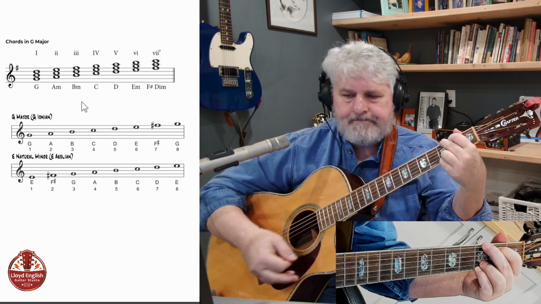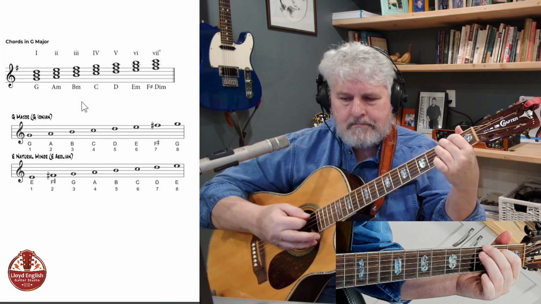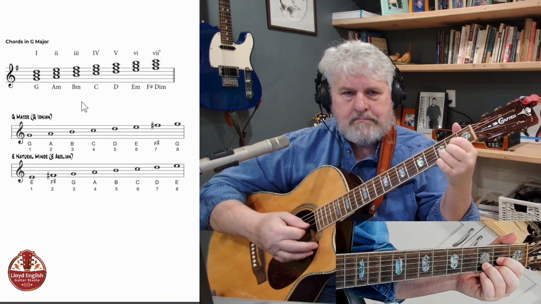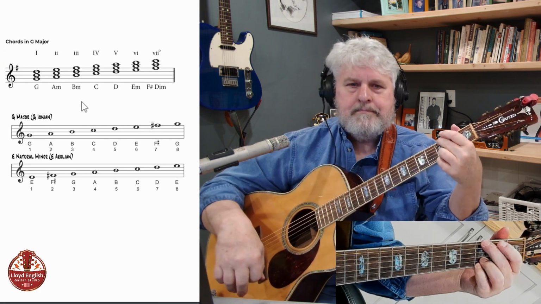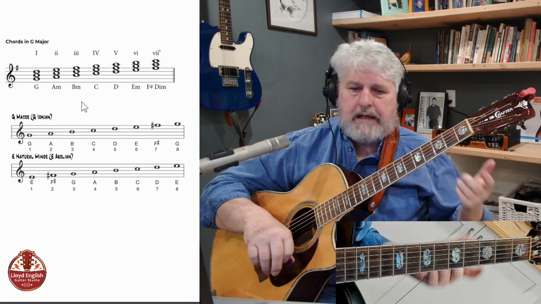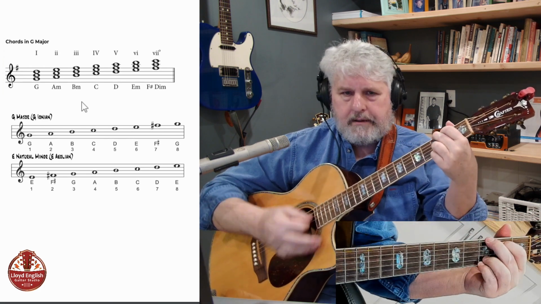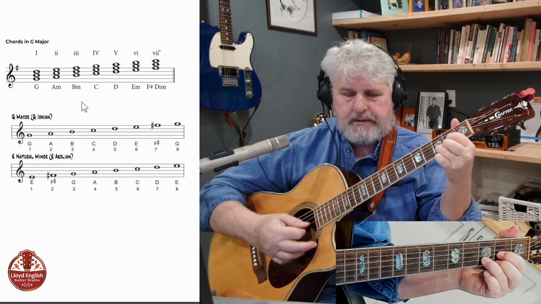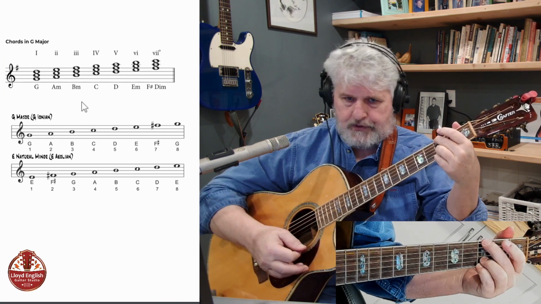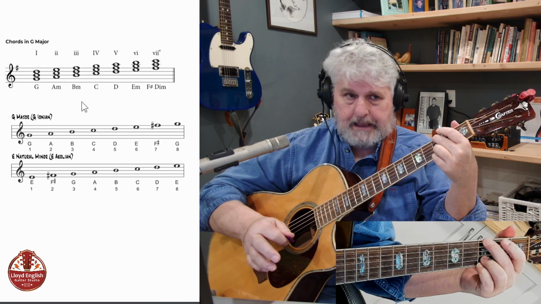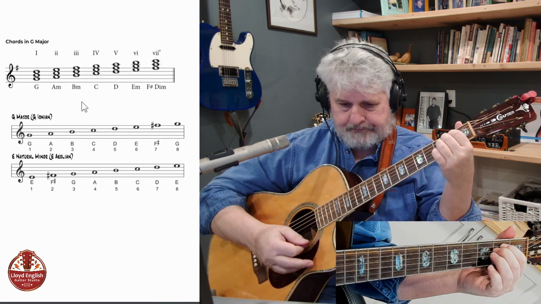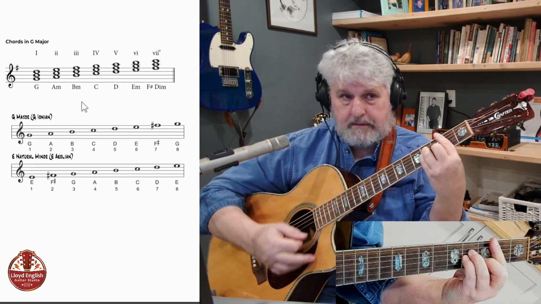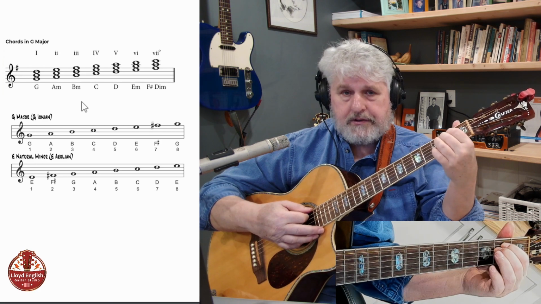Relative major. Right, so we have a 1, 4, 5 in major, the 1 we call tonic, the 4 we call subdominant, the 5 we call dominant, and back to the 1 tonic. We have the same thing happening in the relative minor. Tonic, subdominant, B minor is the dominant, and E minor is the tonic.